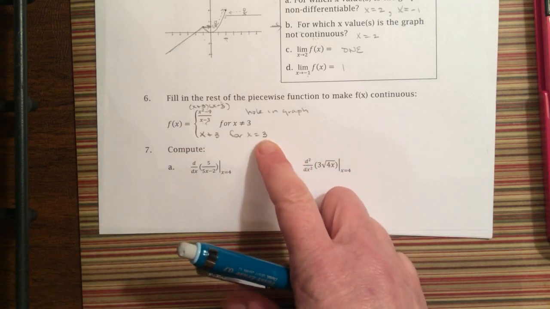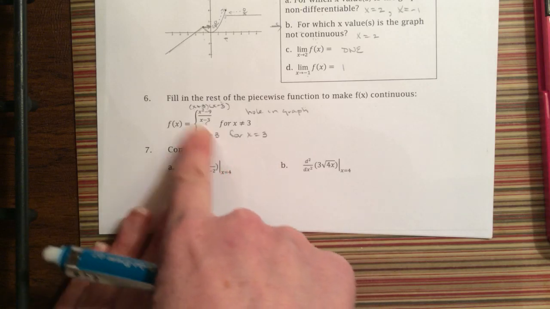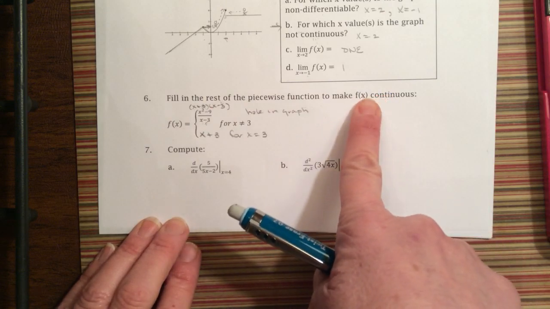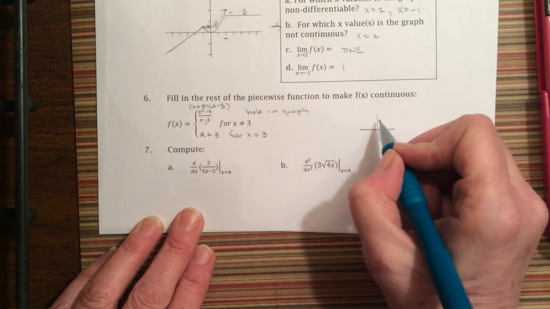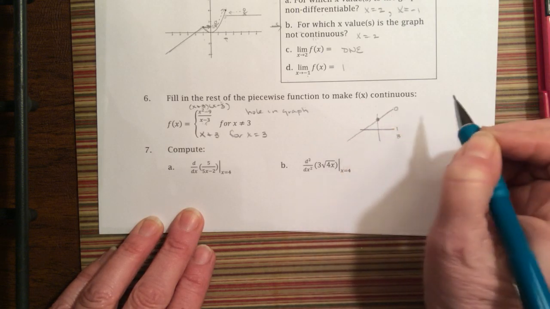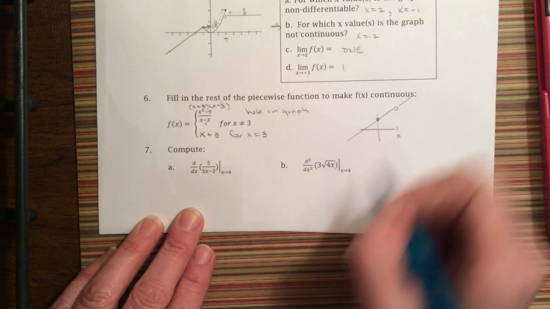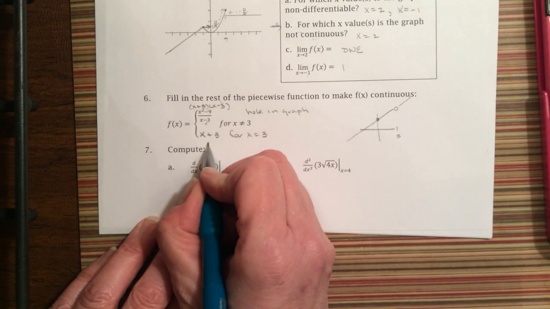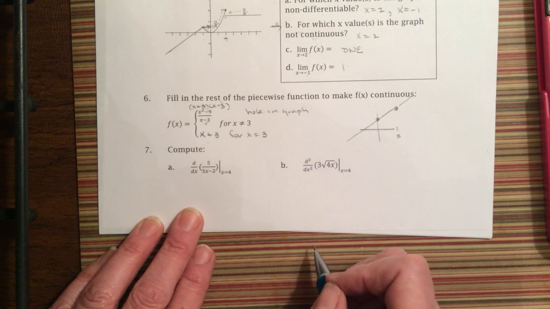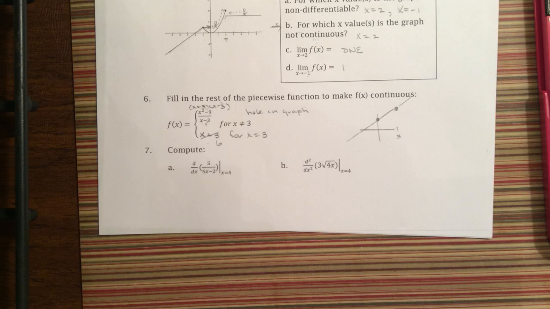So when x is the value 3, if you use the function x plus 3, then this graph will be continuous. Because before, it looked sort of like this. It was a line, and then when we got to 3, we had to put a hole because we weren't allowed to plug 3 into this function. And then it continued on. So what I've just done is I filled in the hole, made it continuous. I also could have just filled it in with the number 6, because if it's x plus 3 only when x is 3, then it's always 6. So either is a correct answer.